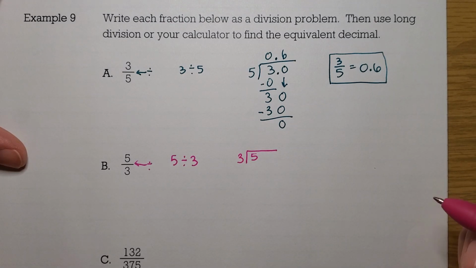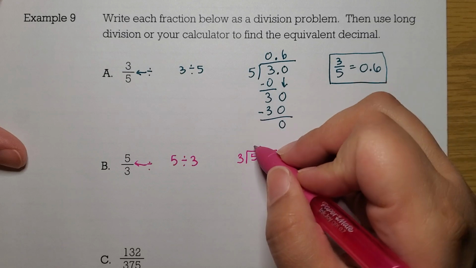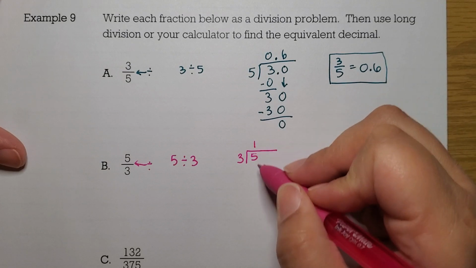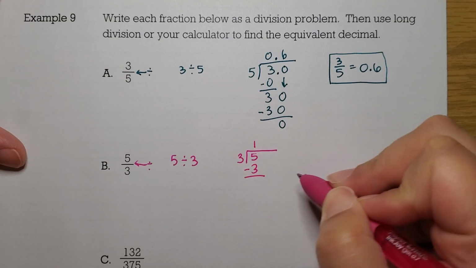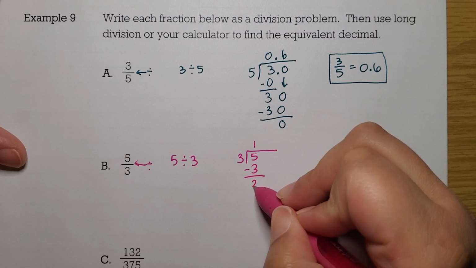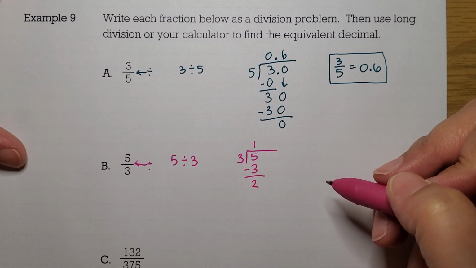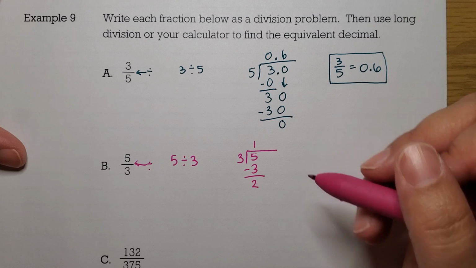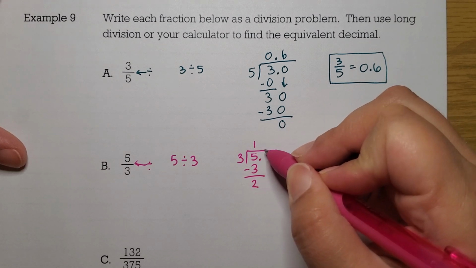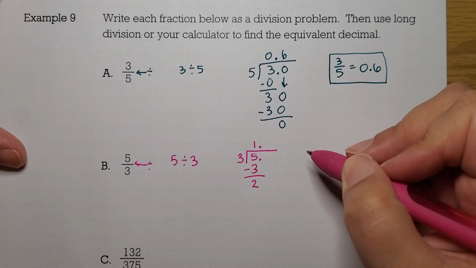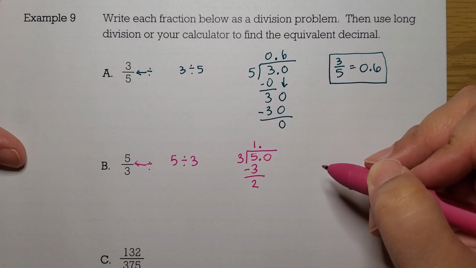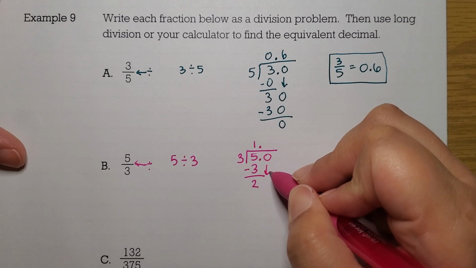Now we can go ahead and divide. So 3 goes into 5 once, because 3 times 1 is 3. And when I subtract, I get a remainder of 2. Since we're looking for the decimal form, I'm going to add a decimal point after the 5, also up top, and I'm going to add in a 0 that I can then bring down.